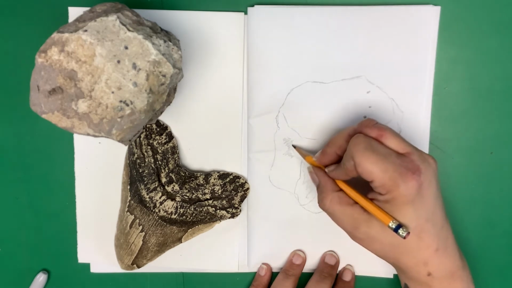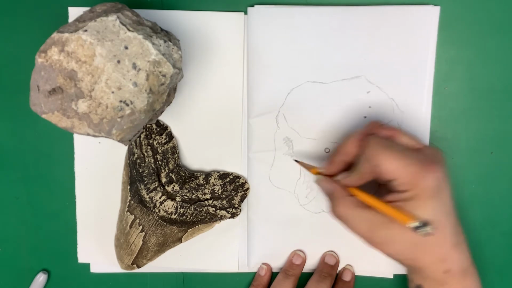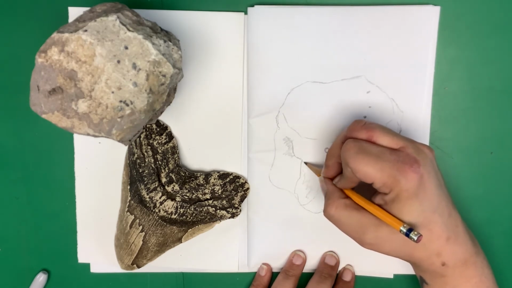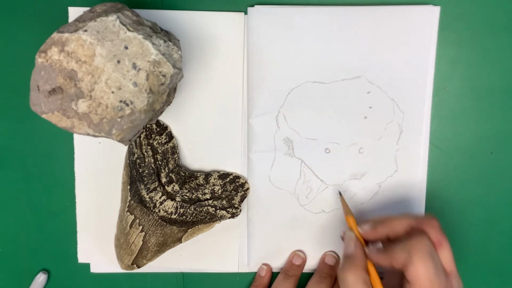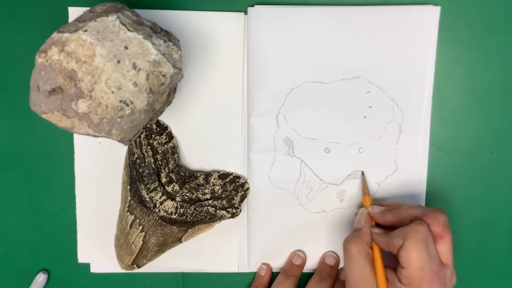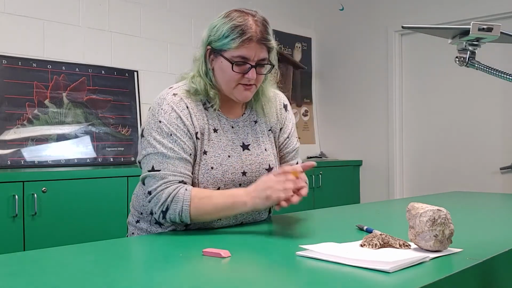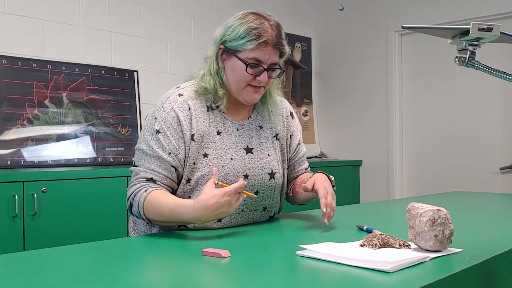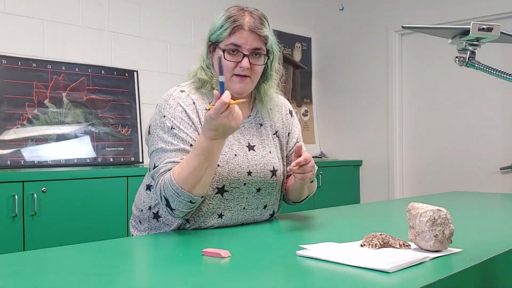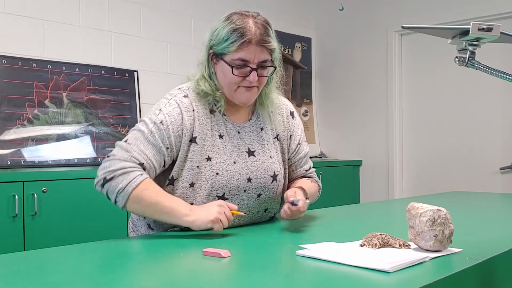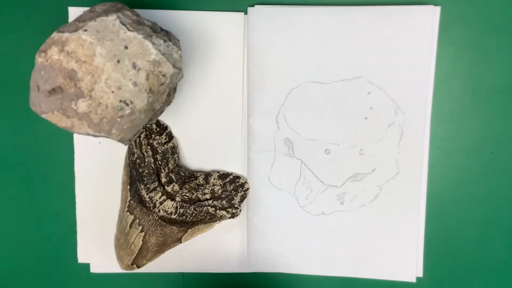And then this will end up being part of his mouth. Just like that. So what I'm going to do next is pull this back, line with my marker, erase stuff, and then I'll get back to you guys.